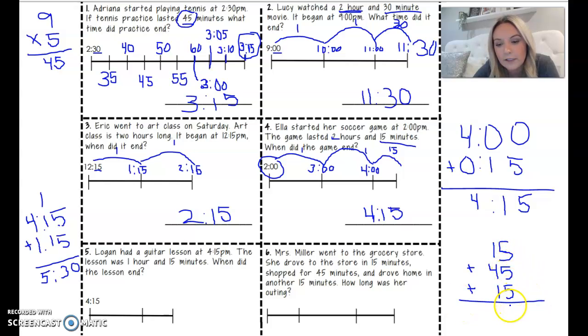5, 10, 15, 5, add my 1, 4, 5, 6, 7. Okay, and you're probably thinking 75, what? So how many minutes are in 1 hour? 60, okay? So if I do 75 minus 60, right?